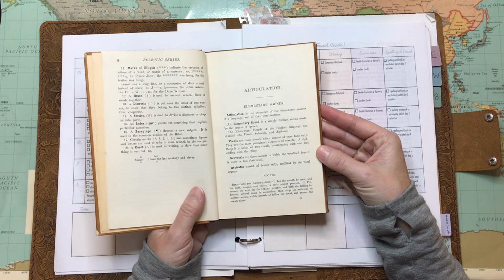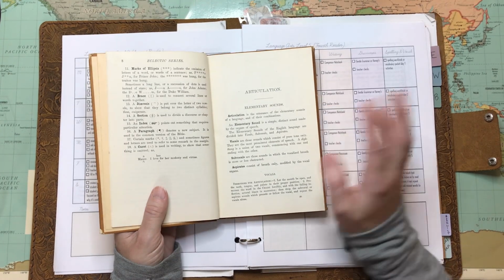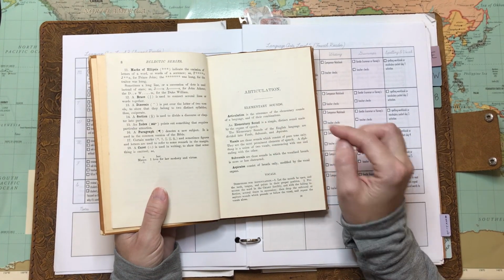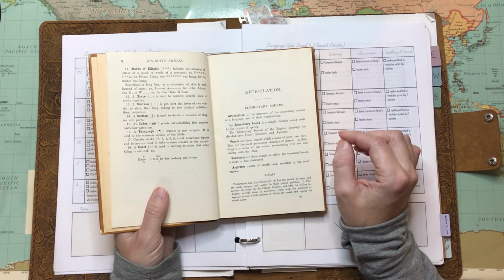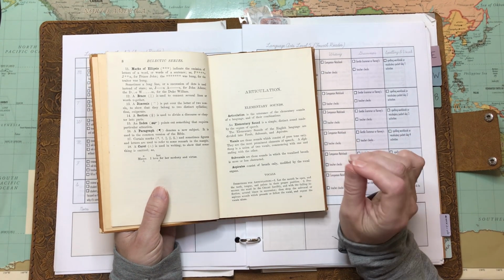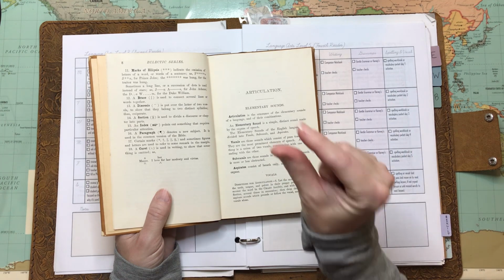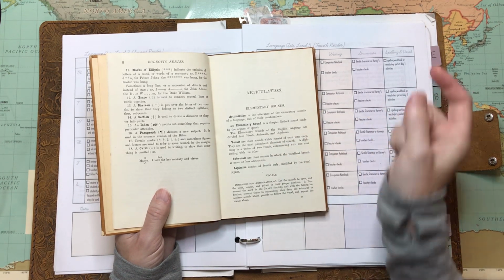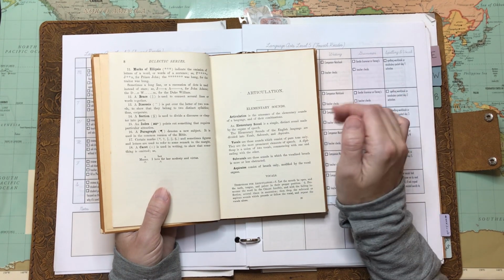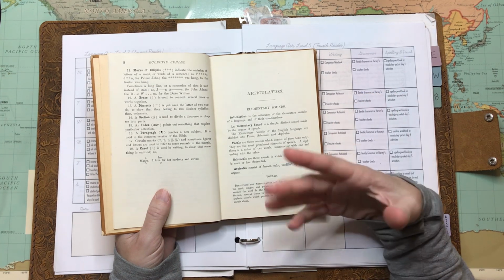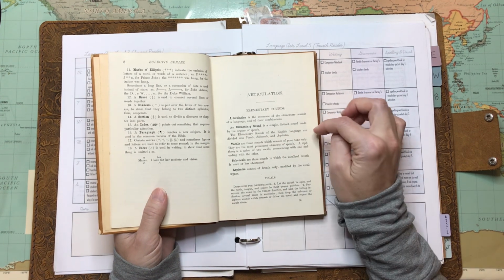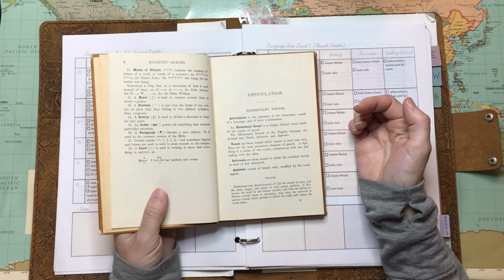Articulation. These are called elementary sounds. So, of course, articulation is the utterance of the elementary sounds of a language and their combinations. And when they mean elementary sounds, I think we would call those phonemes, like the smallest unit of sound in a language. An elementary sound is a simple, distinct sound made by the organs of speech.